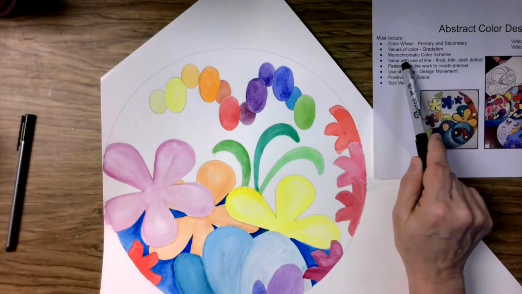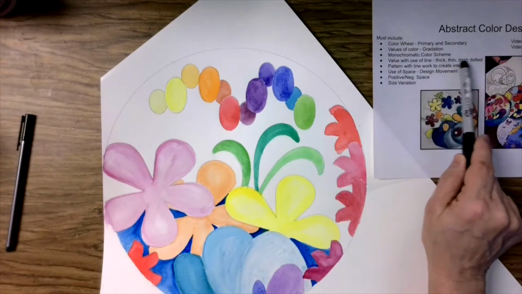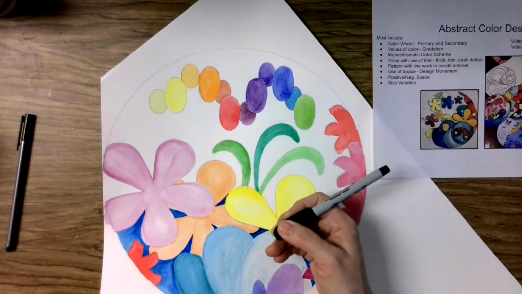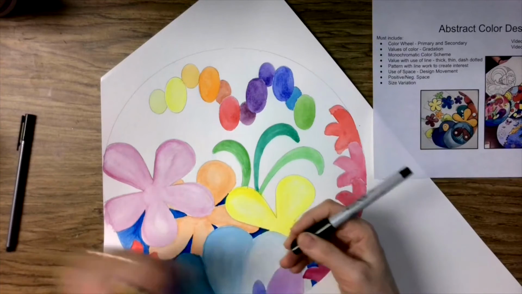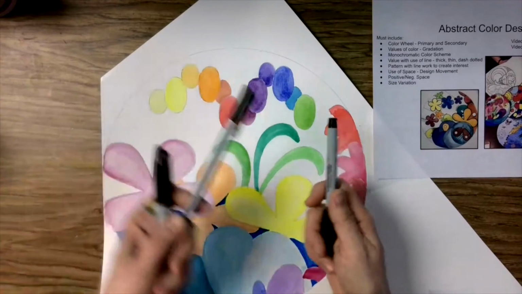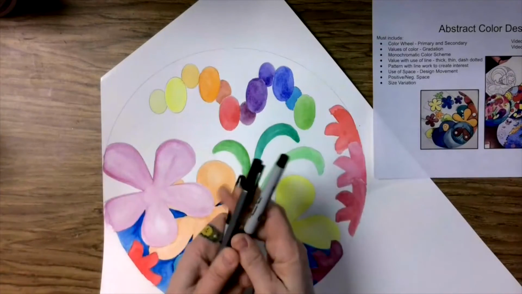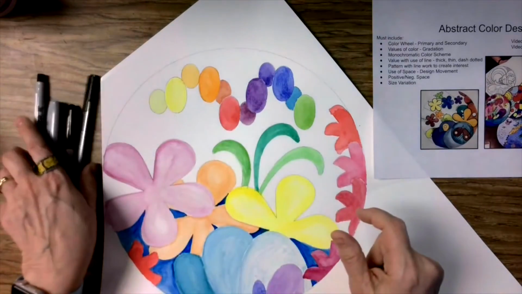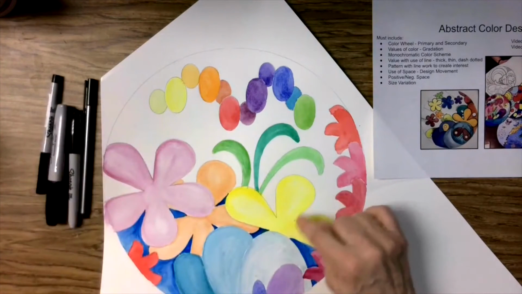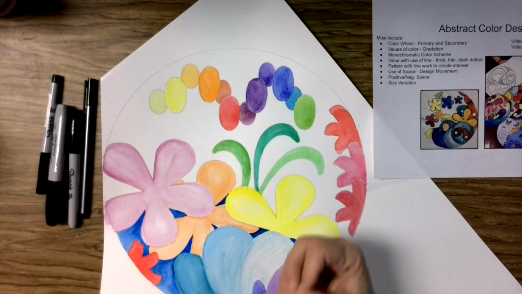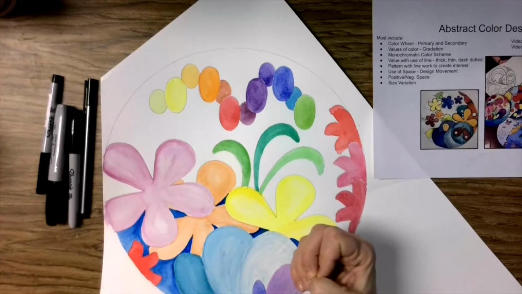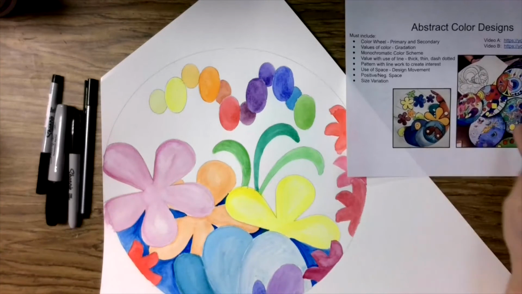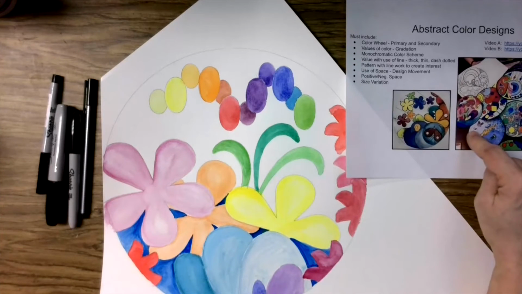The next is value with the use of line: thick, thin, dash, dotted. Okay, that's what I'm going to go in and work on with the Sharpie. So I have a variety of Sharpies. I have super ultra thin, a regular, and a thick tip. So I'm going to use a variety of these. And I'm not just going to outline all my things. I'm going to go in and add some other details to it to kind of break up the space. And if you look at the examples here, it might give you some ideas of some things to do.